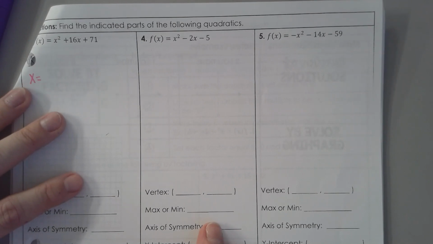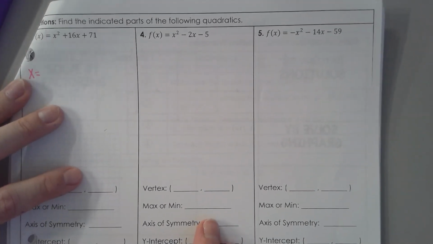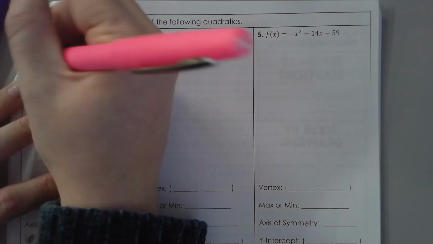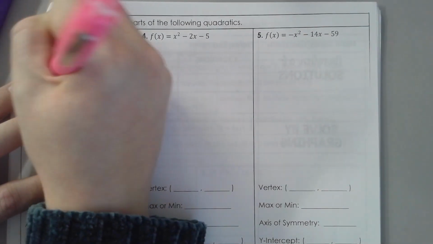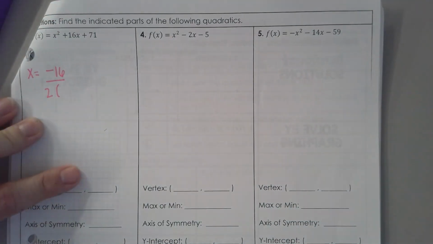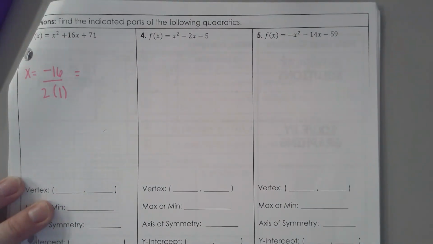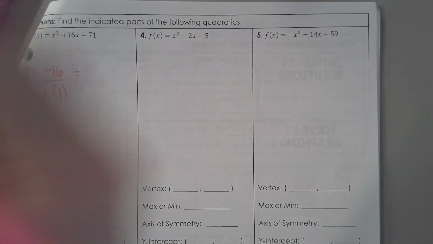So it's negative b. What's my b? 16. Yep. So I'm going to have -16 over 2 times, what's my a? 1. -16 over 2 is -8.